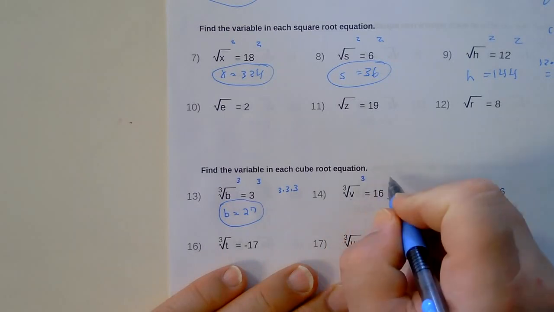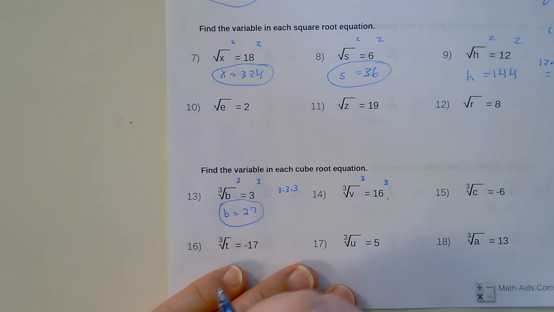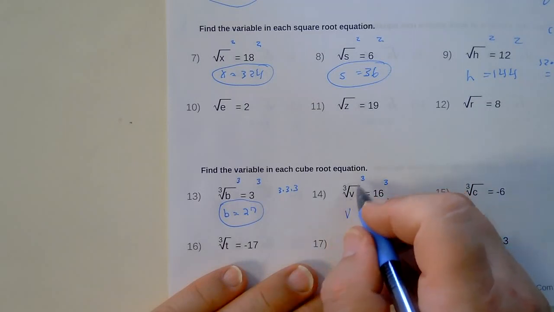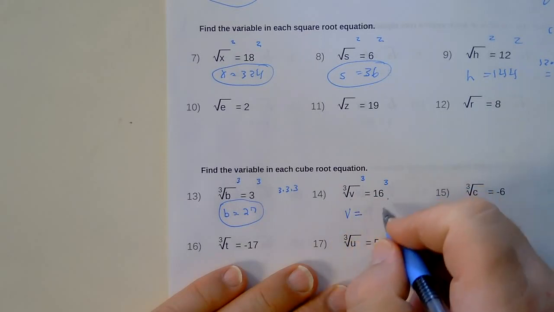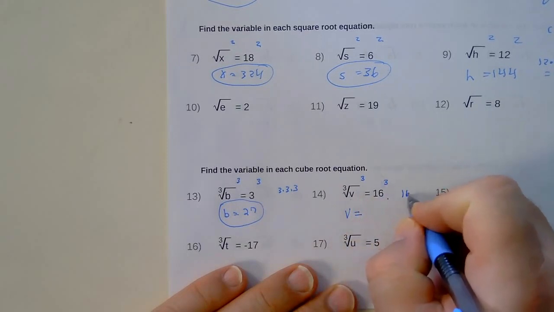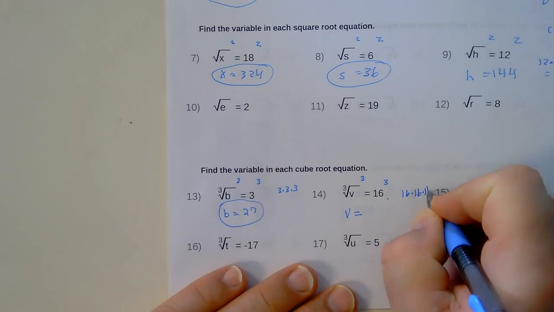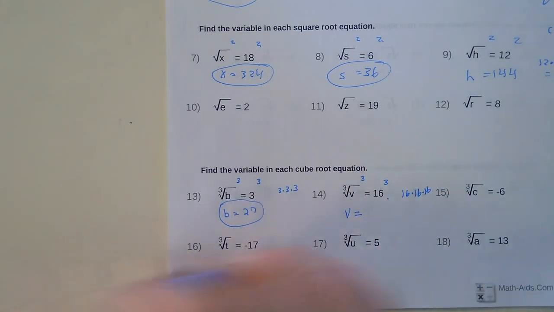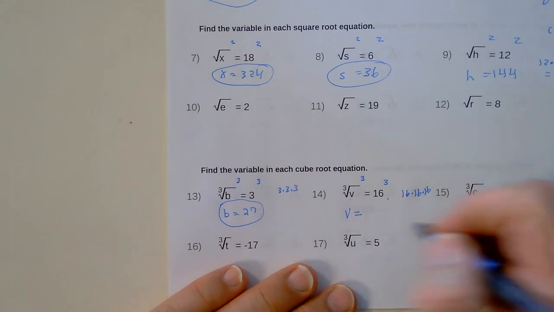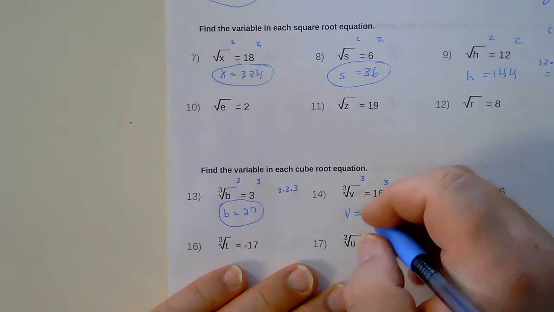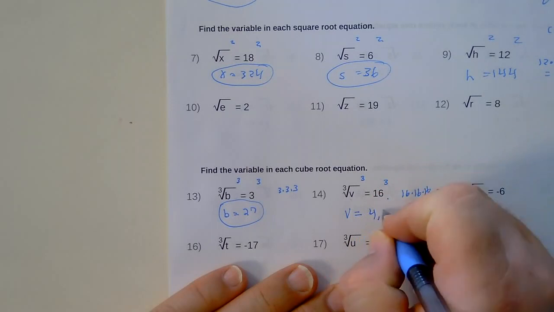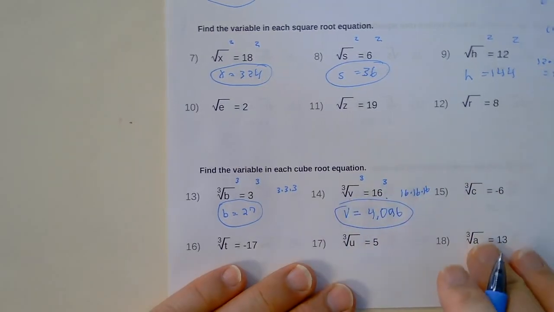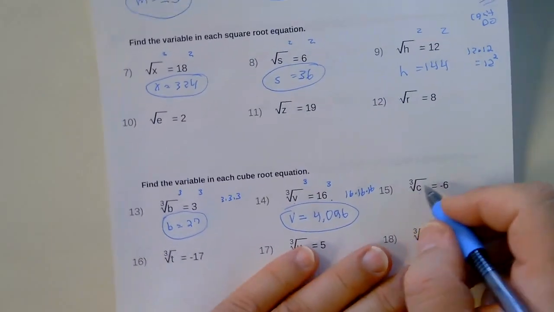I want to cube both sides. So cube and cube root cancel each other, and so v equals 16 cubed. Again, that's 16 times 16 times another 16. So watch yourself on those. It's not 16 times 3, it's 16 times 16 times 16, which is 4,096. And let's do one more problem.